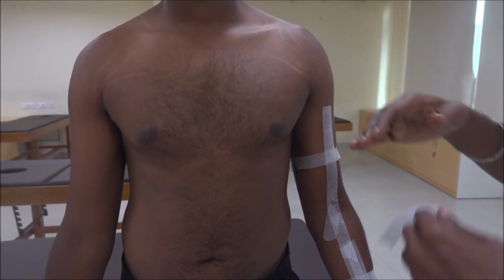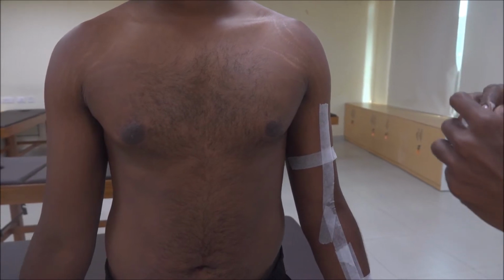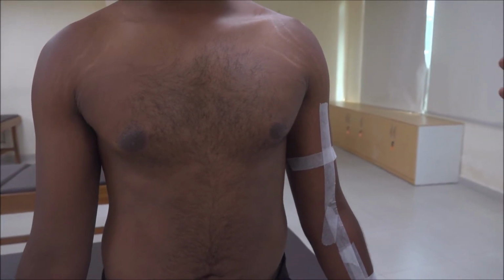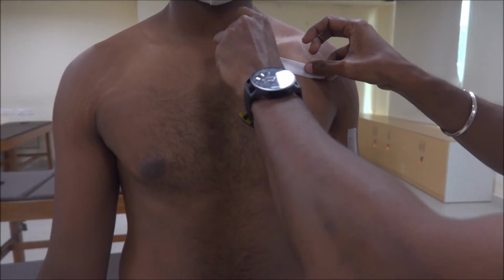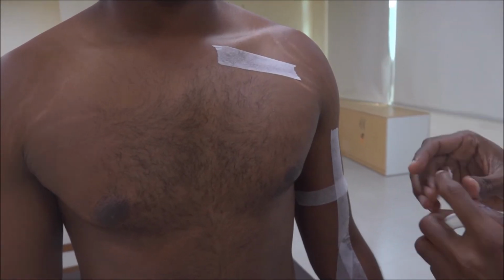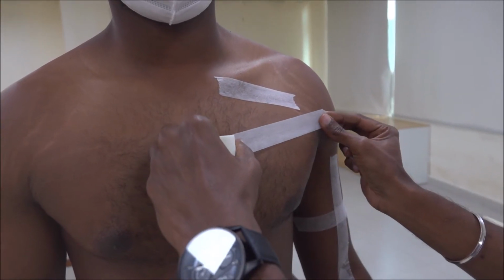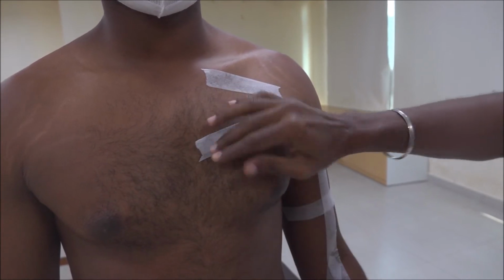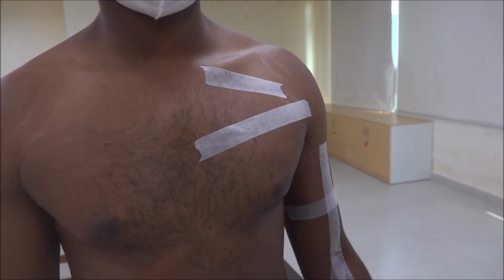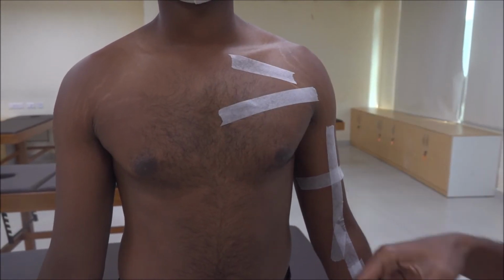So the pectoralis major has three sets of fibers which differ in orientation. One is the clavicular fibers, which are oriented this way, and the other is the sternocostal fibers, which attach to the first six ribs as well as to the anterior part of the sternum.